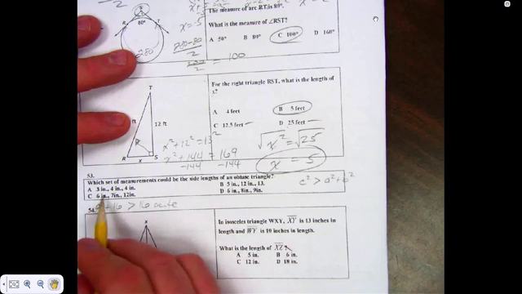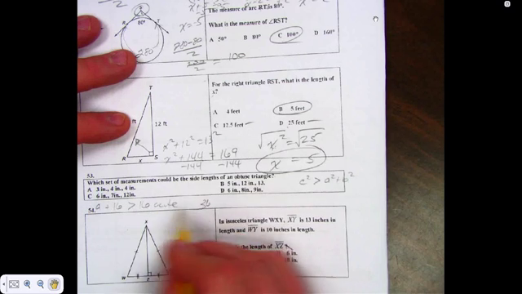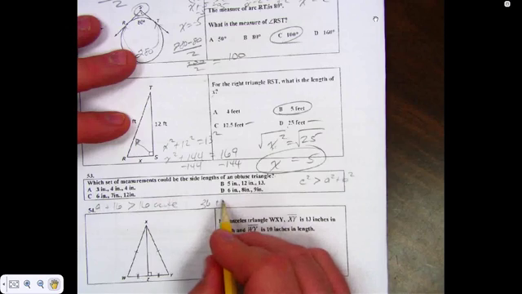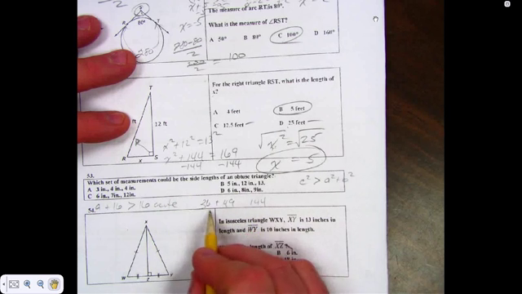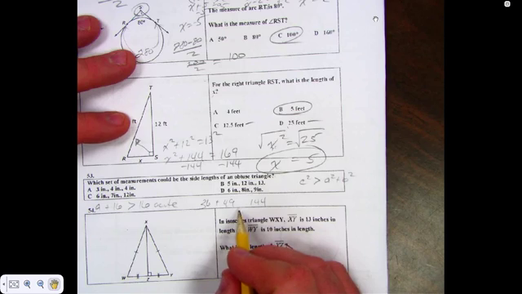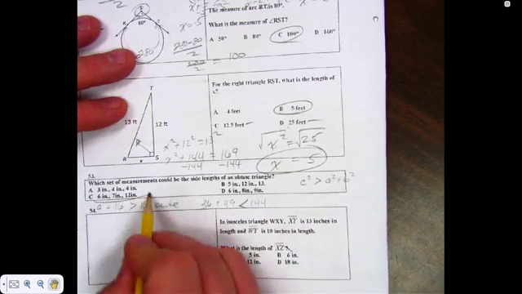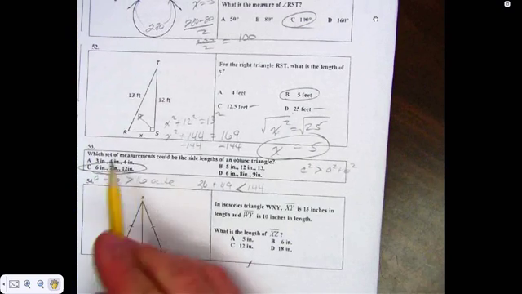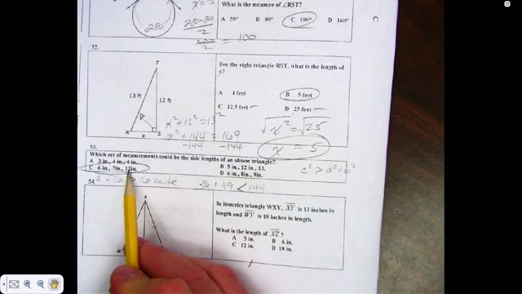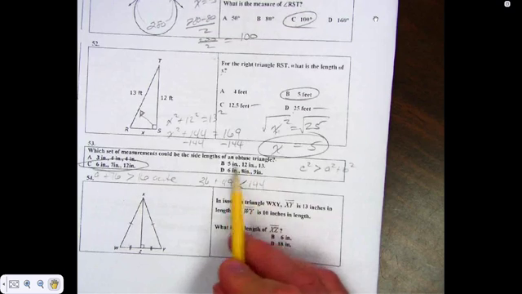Here, 6 squared's 36 plus 7 squared's 49. 12 squared's 144. Which one's bigger? 144 or that? 144. You're done. That's got to be the obtuse triangle, doesn't it? Because what's the biggest? I guessed on that one. Here, look at here. Think about it.